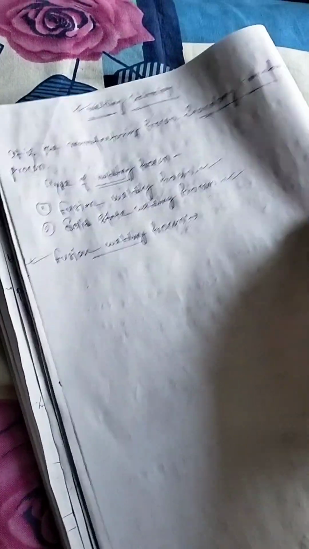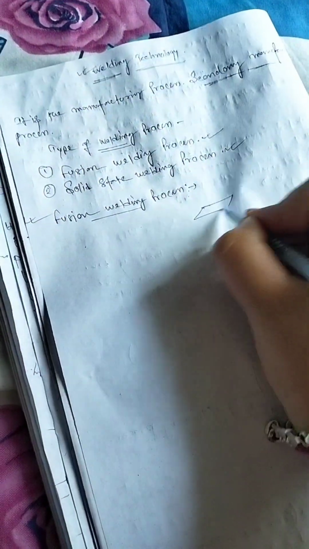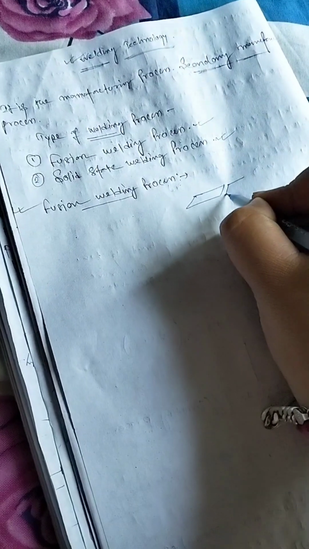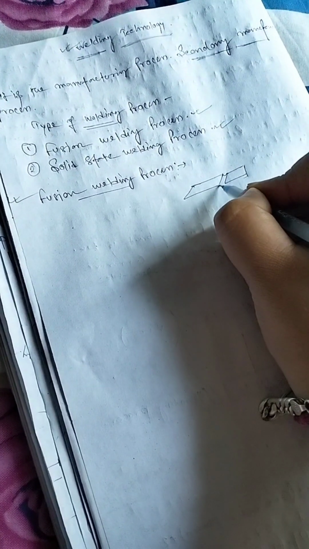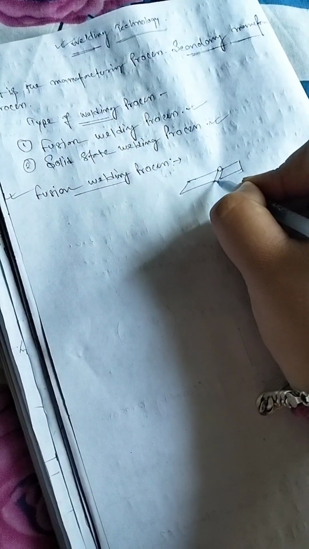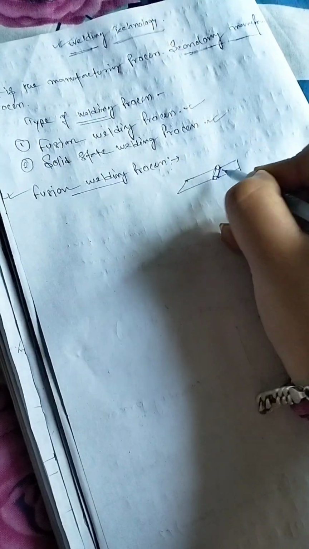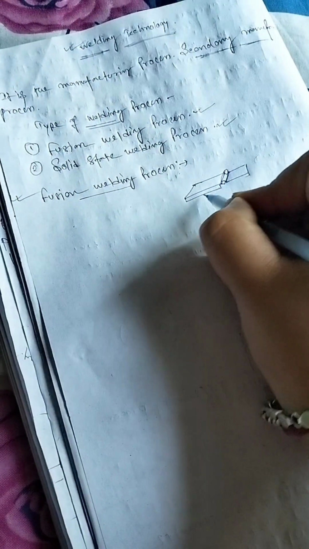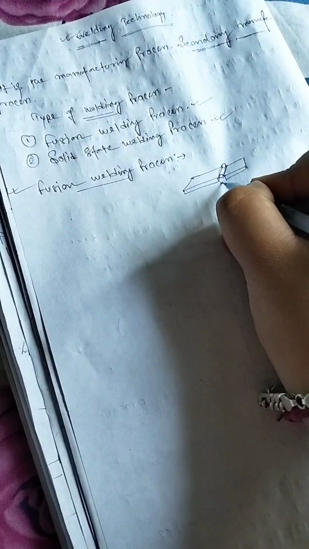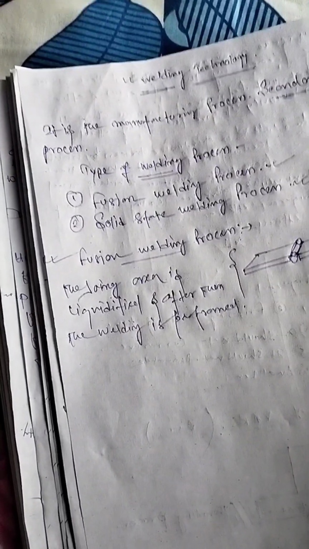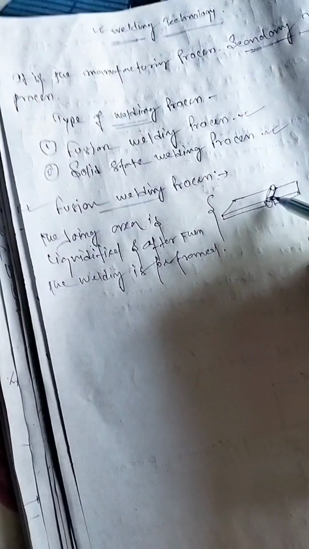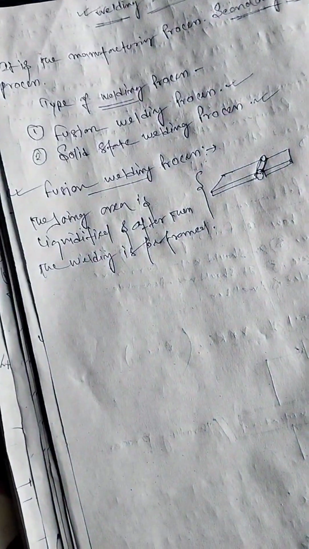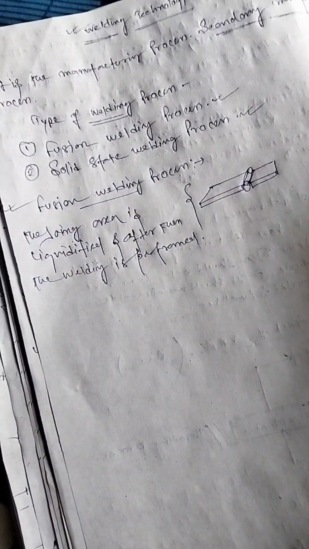Now we talk about the fusion welding process. What is the fusion welding process? In the fusion welding process, we melt the base metal. We have a base metal and we liquefy it, and after liquefying the base metal, the joining is performed. This is what actually happens in fusion-based welding. The base metal is liquefied, and after solidification of that particular junction, the weld is formed.